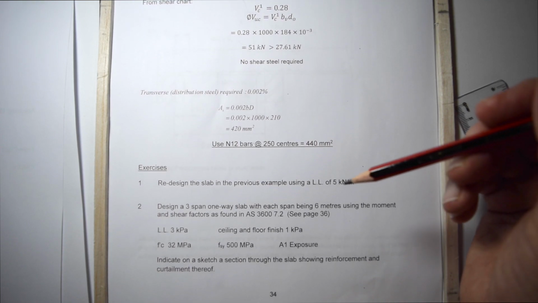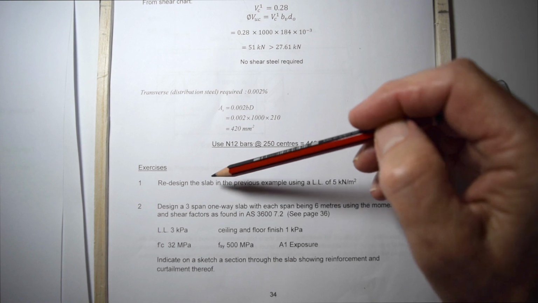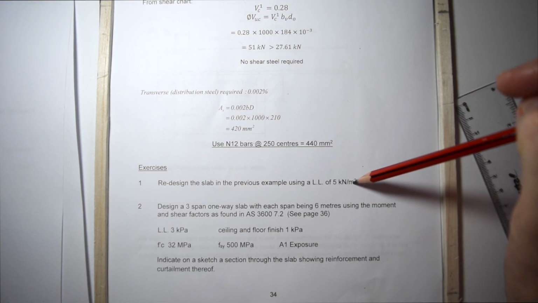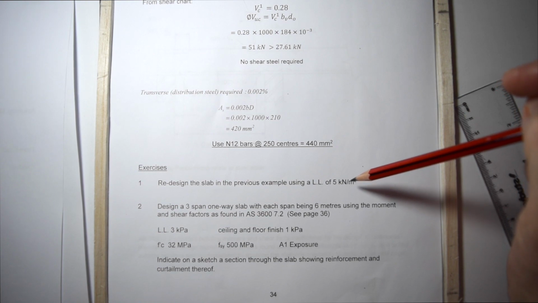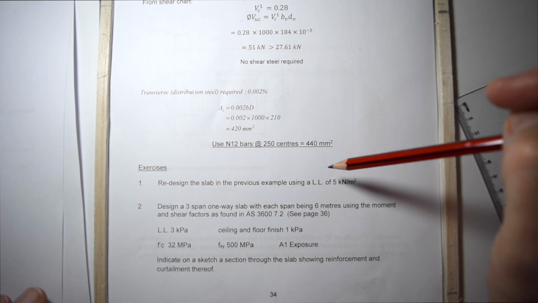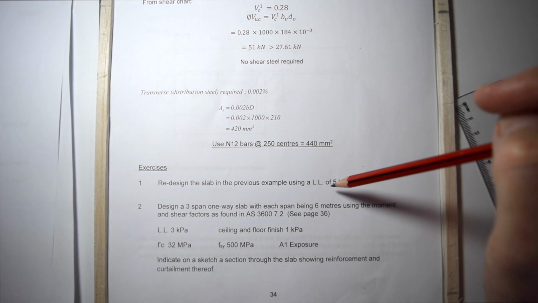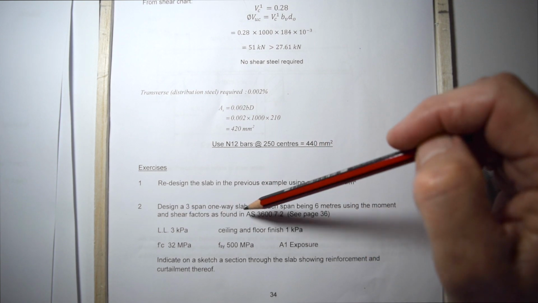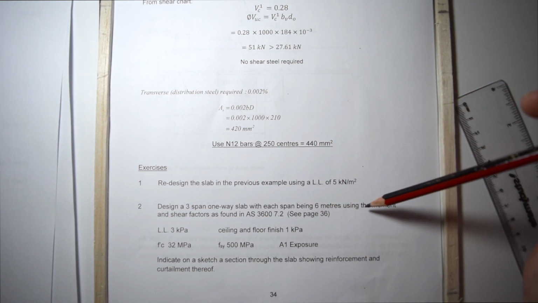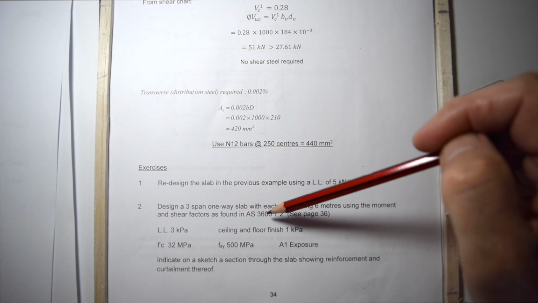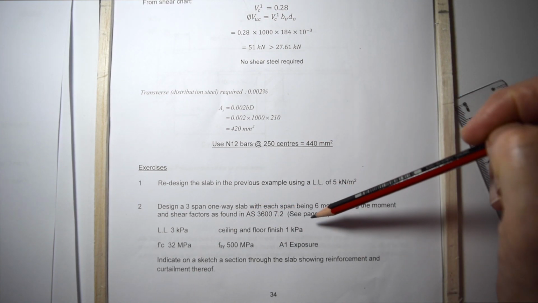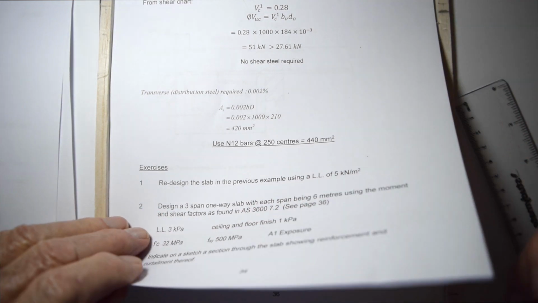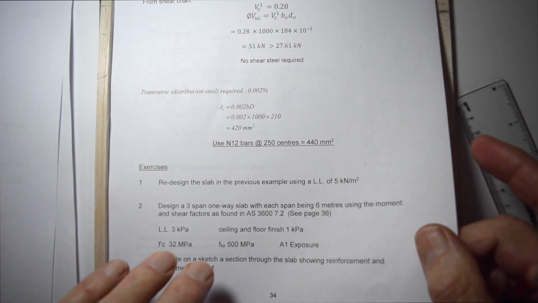We have an exercise here. Redesign the slab in the previous example using a live load of 5 kilonewtons per square meter. So I have done that, as I recollect, in the tutorial. And then the second question was: design a 3-span one-way slab with each span being 6 meters, using the moment and shear factors as found in AS 3600, referred to on that page. This is the loading, but I shall go through that in more detail when we get to doing the problem.